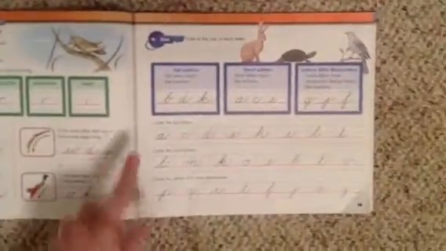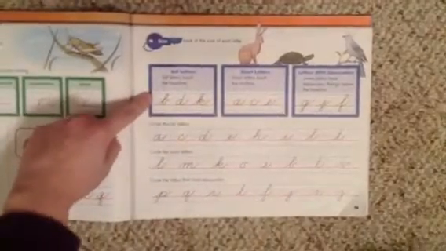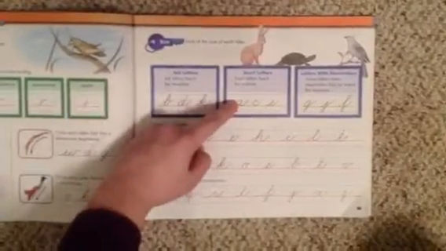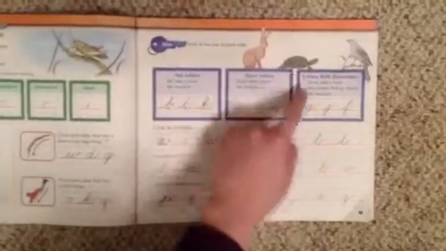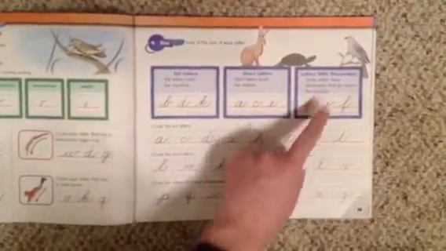On the next page, we're going to work on size. So we have our tall letters, ones that touch the headline, our short letters that only go to the midline, and then our letters with descenders that go past the baseline.